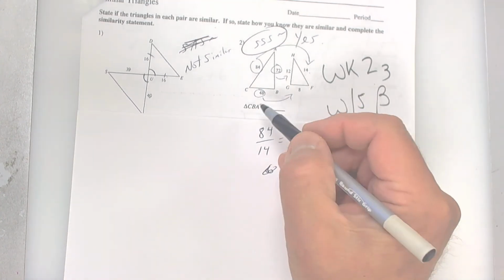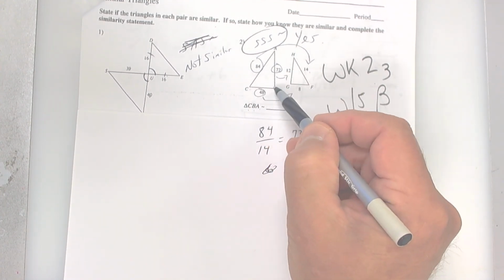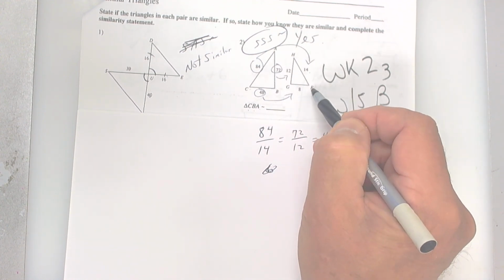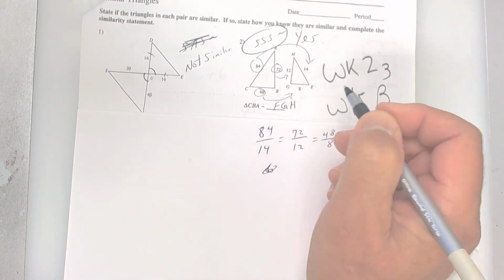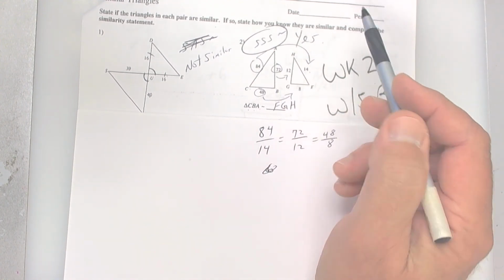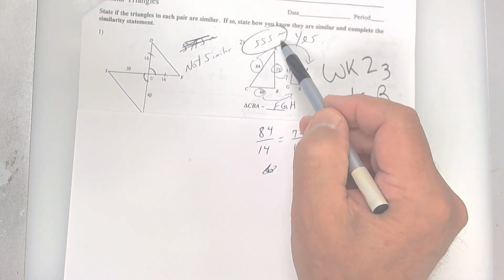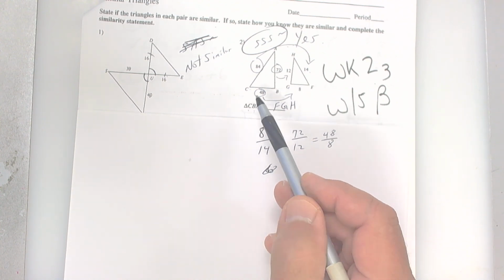Now look at the pattern. CBA. So CBA goes from the short leg to the long leg. So you want to go short leg to the long leg. So you want to go FGH. Anything else would be wrong. So on each one of these, you have to say if they're similar and why, if they are, and then you have to name the pattern. So follow the same pattern.